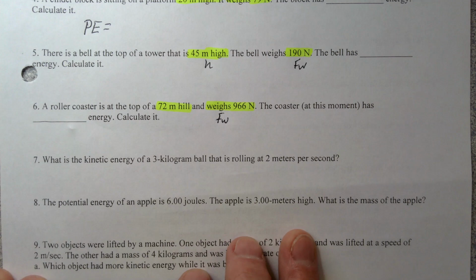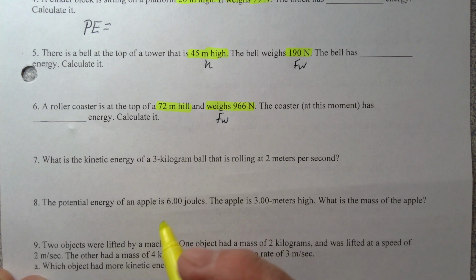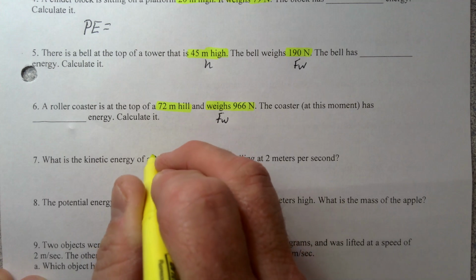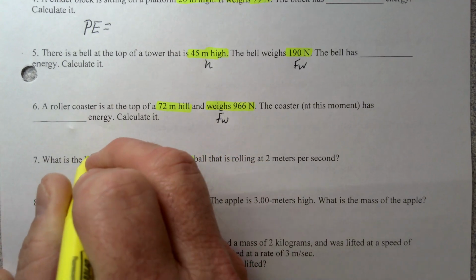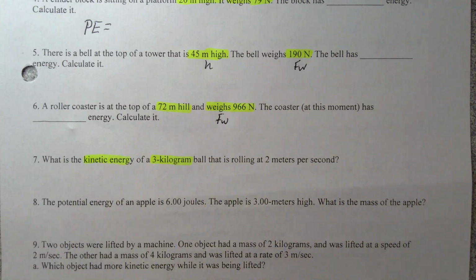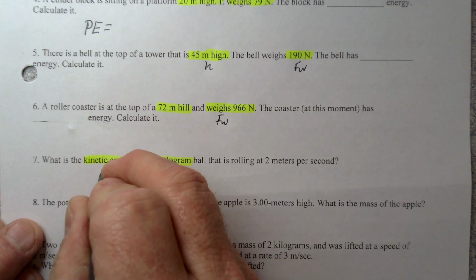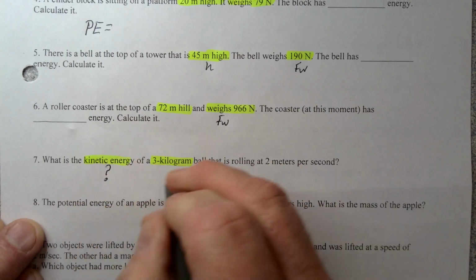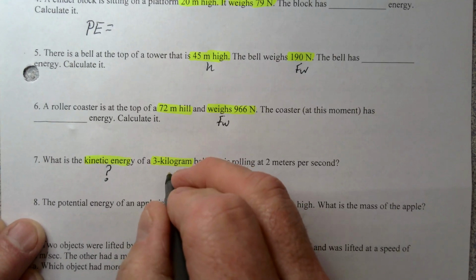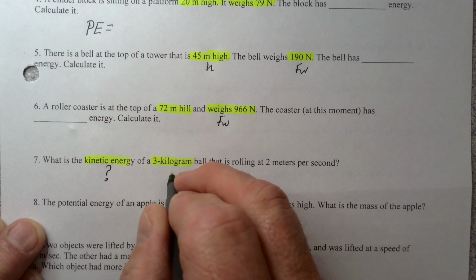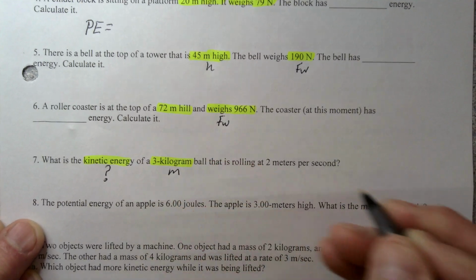Number 7, what is the kinetic energy? So we know what we're looking for, right? We're looking for kinetic energy. And a lot of times what I'll do is I'll just put a question mark underneath that. This right here, 3 kilograms, that of course is the mass, right?